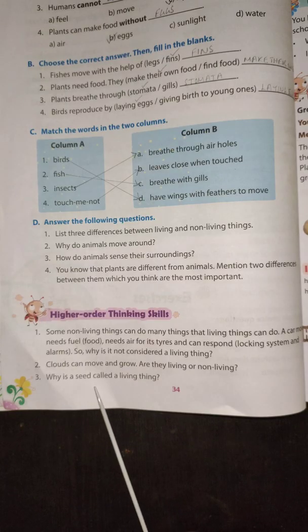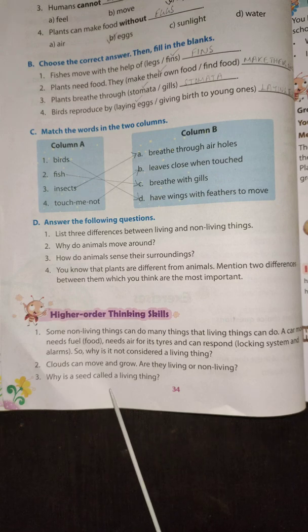Why is a seed called a living thing? The reason why a seed is called a living thing is because a seed will grow into a plant. That is the main reason it is called a living thing. Even a seed will breathe also.